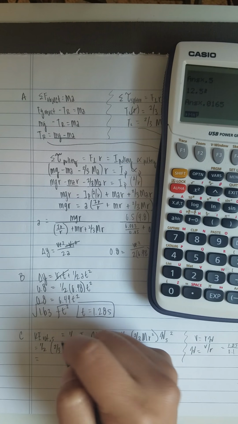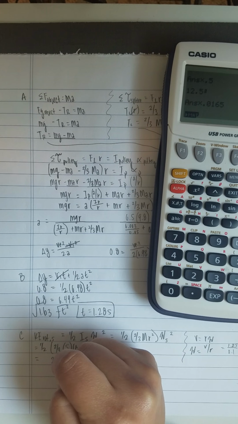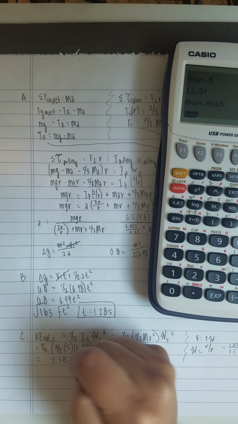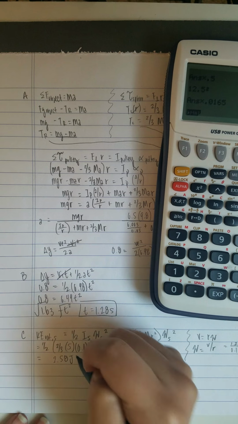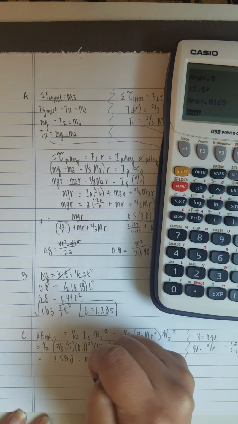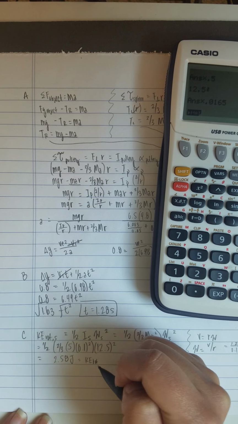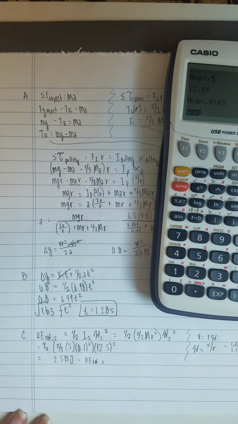And that gets you 2.5, we can round that up to 8 joules. And that is your KE rotational of the sphere.